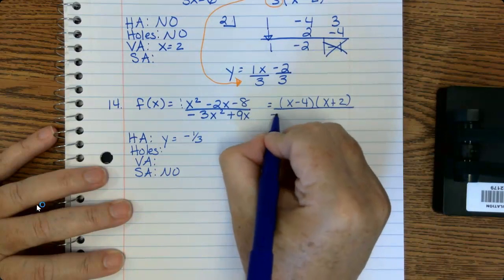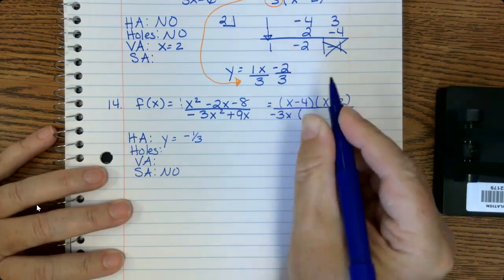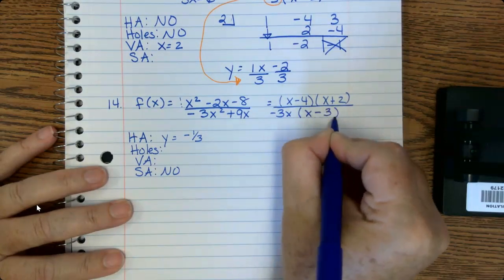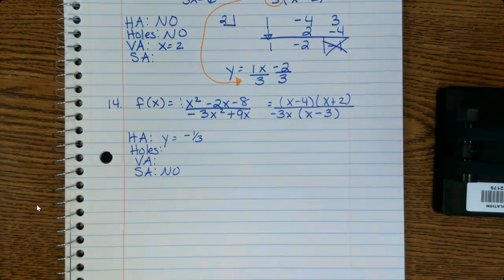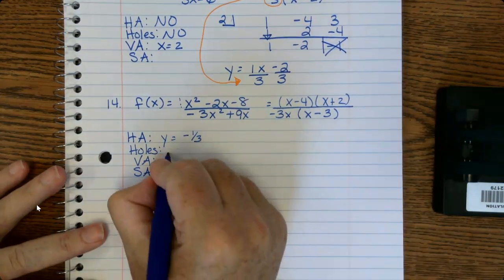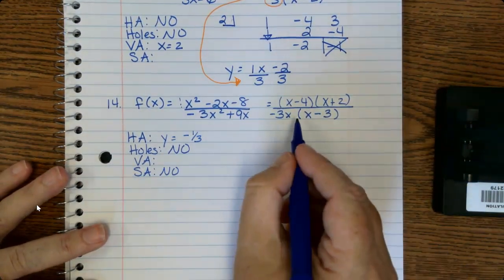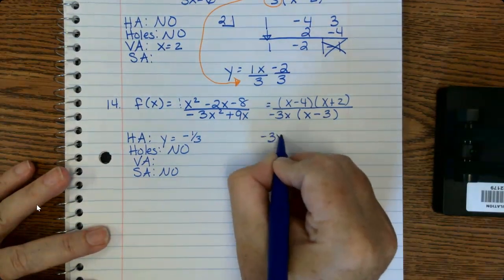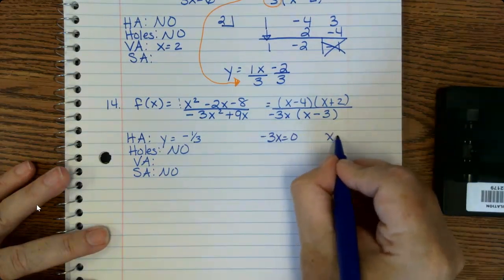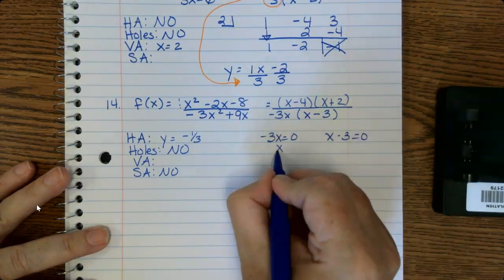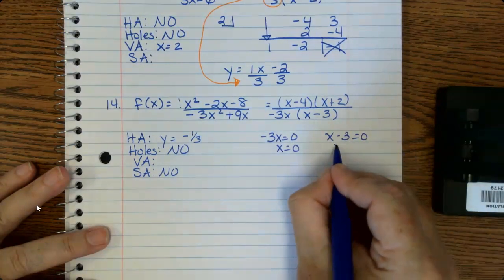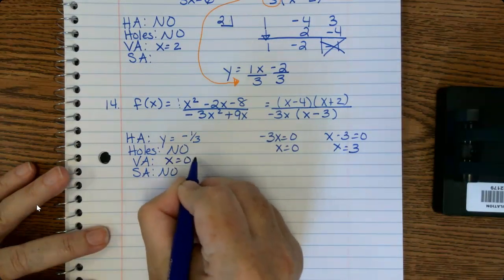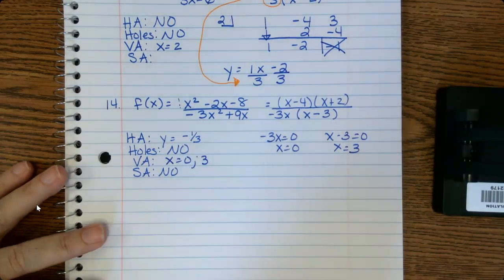Okay, they have a negative 3 and an x. So if I take that out, I get an x minus 3. So no hole, because no common factor on top and on bottom. Please be careful. Look what's right here. If I set negative 3x equal to 0 and x minus 3 equal to 0, x equals 0 and then x equals 3. Be careful. So x equals 0 and 3.